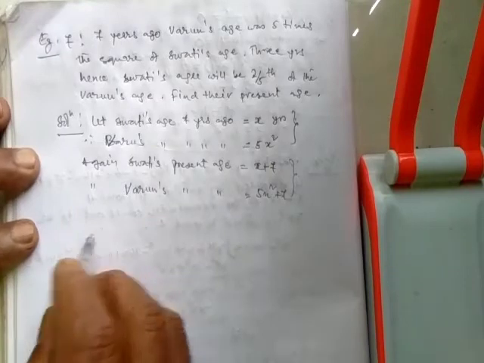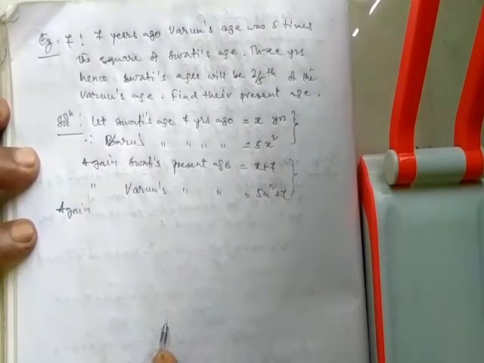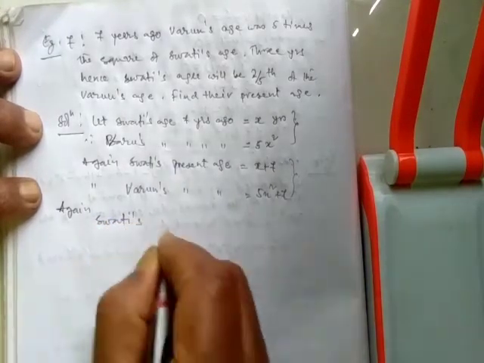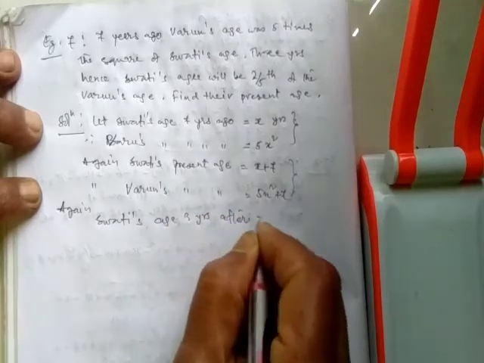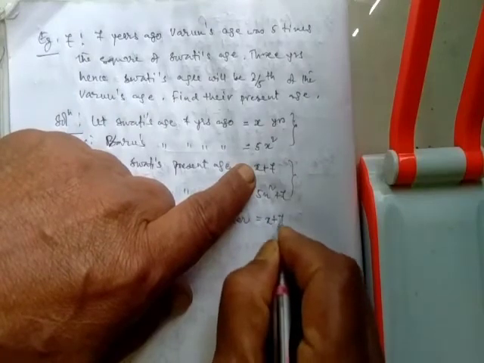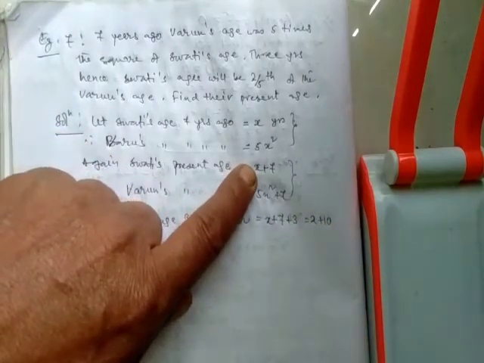One more, again, Swati's age 3 years after is equal to the present age x plus 7 plus 3 years, which is x plus 10 years.